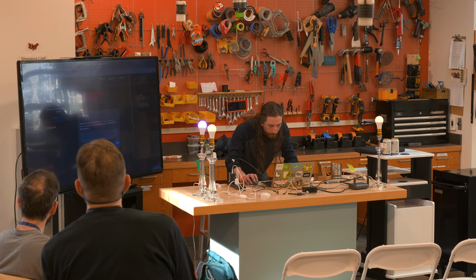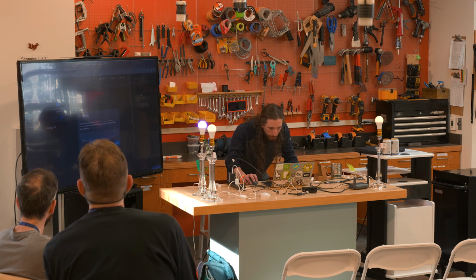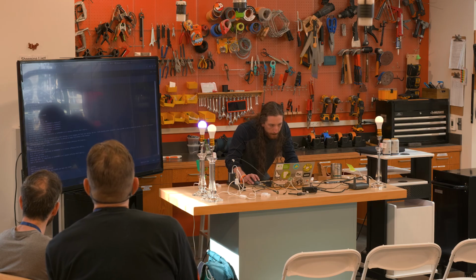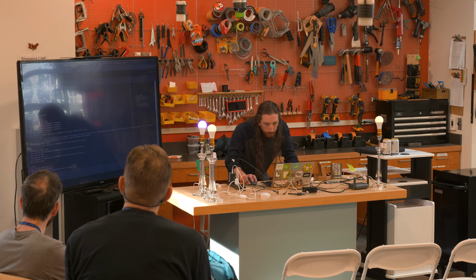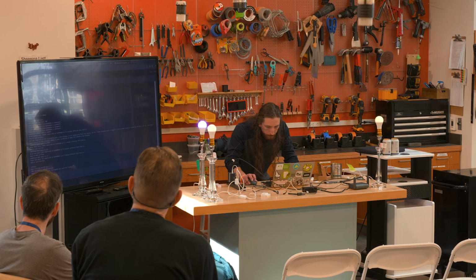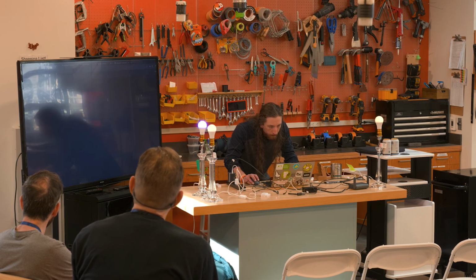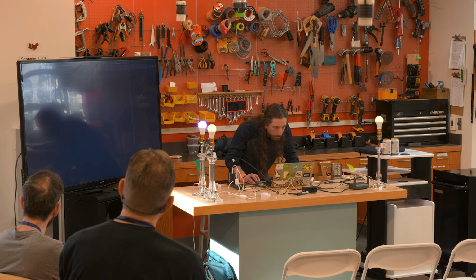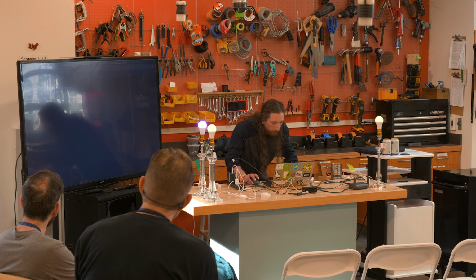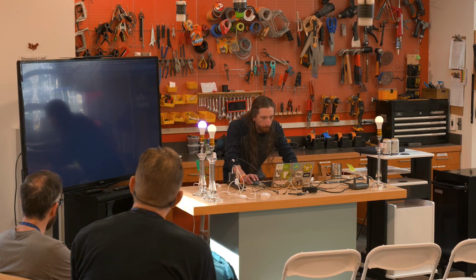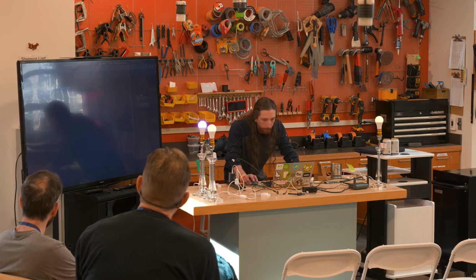Oop, the encryption key. That is important. So this is what will prevent just anybody from interfacing with that device.